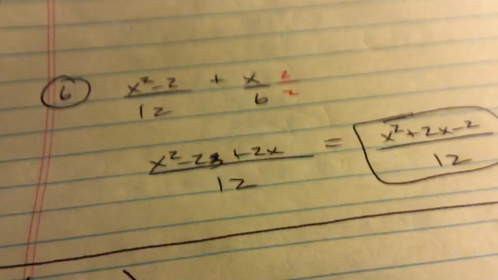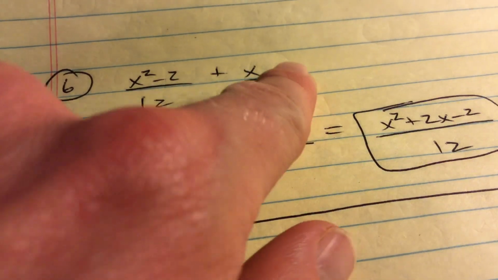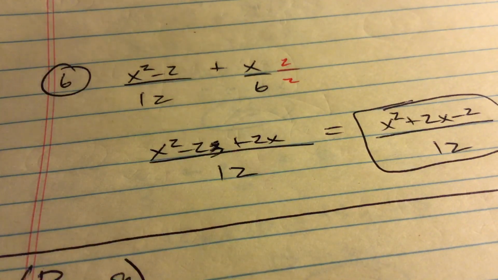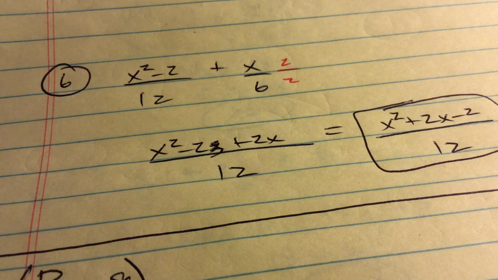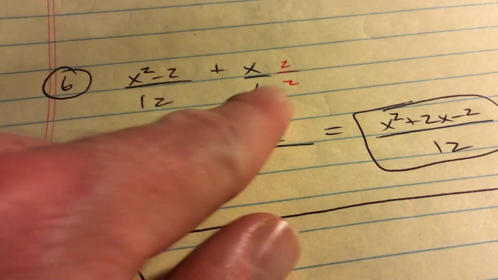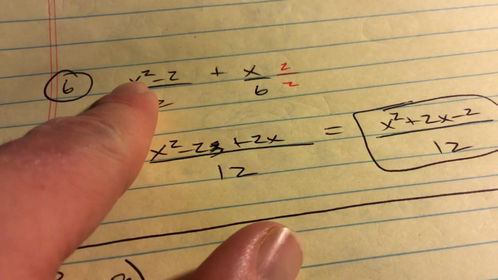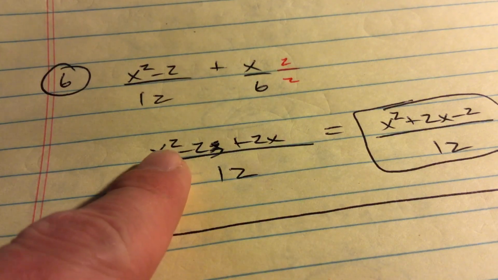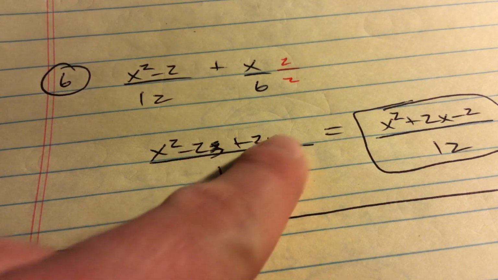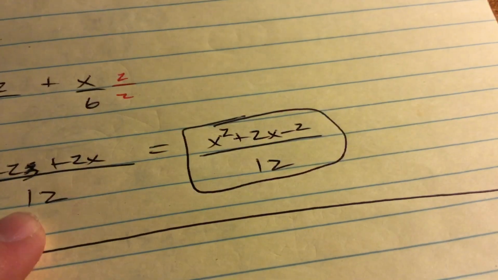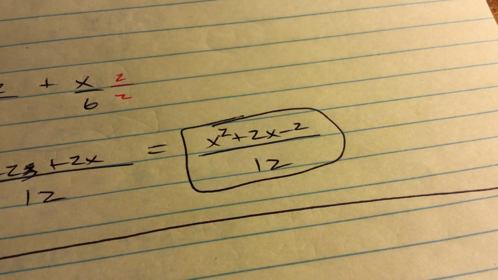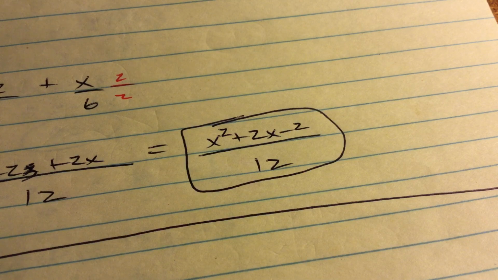A common denominator is going to be 12. I can make 6 into 12 by multiplying this by 2 over 2. Again, if I multiply by 2 over 2, that's multiplying by 1. That's really not changing that value at all. Okay, so that's going to be now 2x that I'm adding to x squared minus 2. So x squared minus 2 plus 2x all over 12, and I just rearranged the order up top. That is page 7. Let's take a look at page 8.